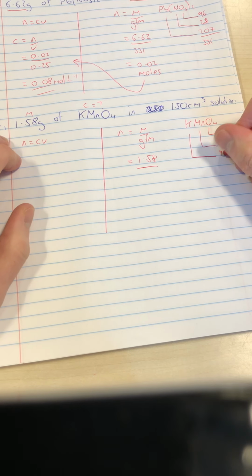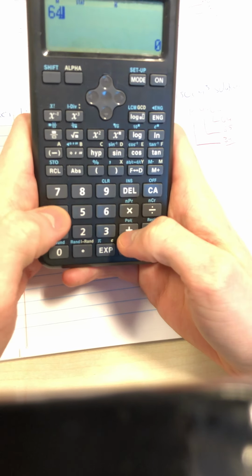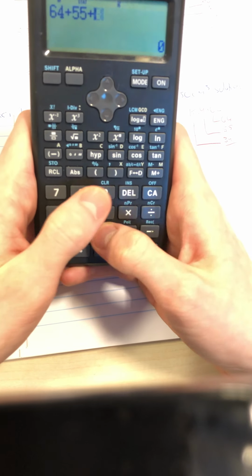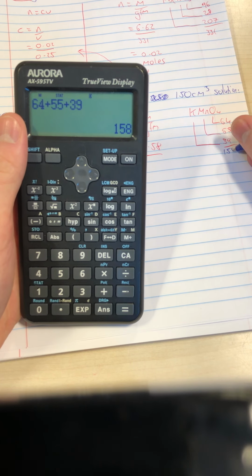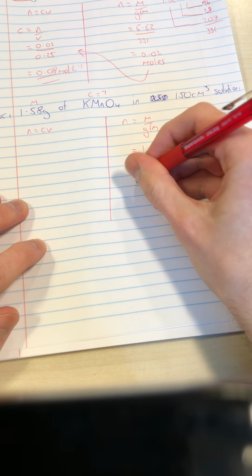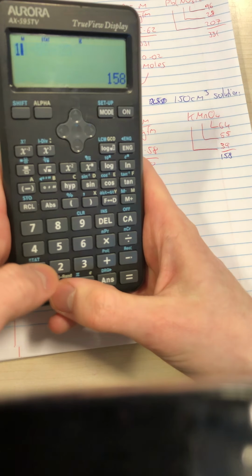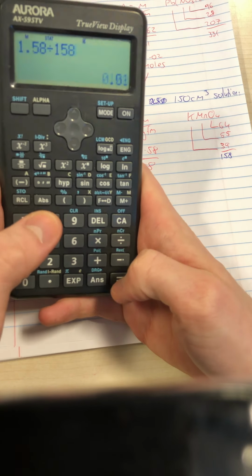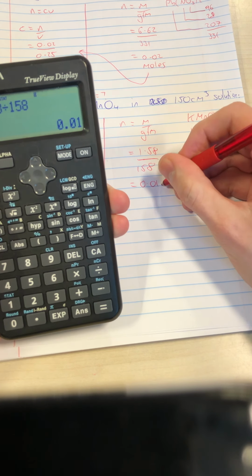So what we do is we add this up, 64 add 55 add 39 is 158. And again, nice good number. This should hopefully be 0.01, but let's just check, obviously. 0.01 moles.